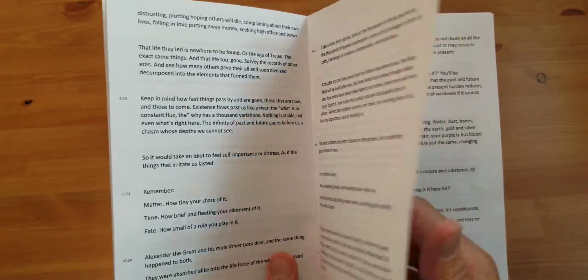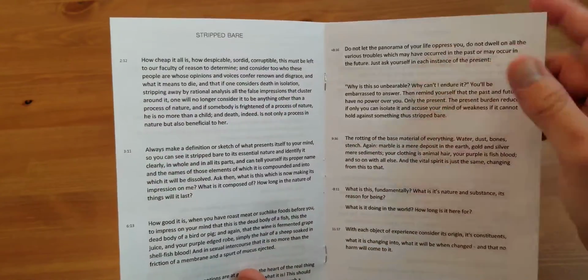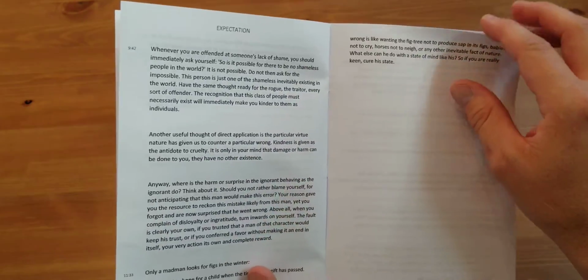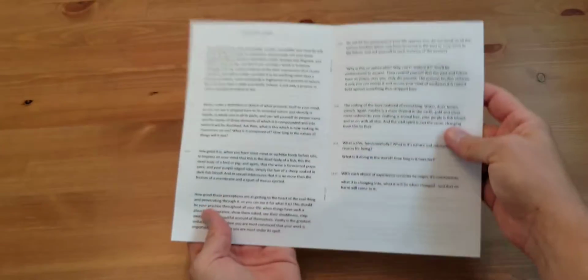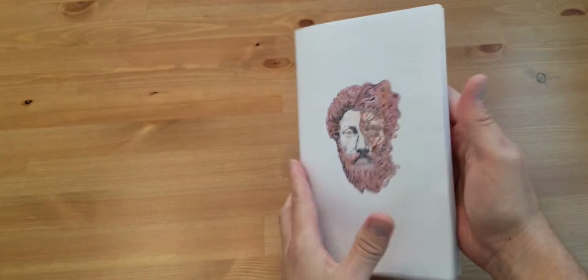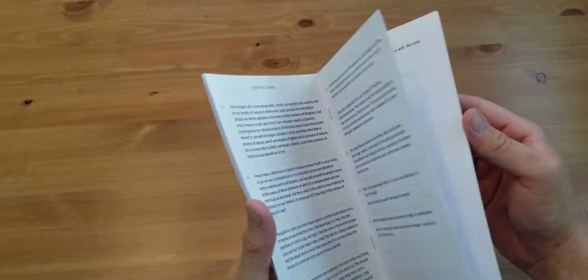I was going to actually make it on camera so you guys could see how I did it if you want to do it yourself. So this is basically just computer paper folded in half and then stapled together, printed front and back.